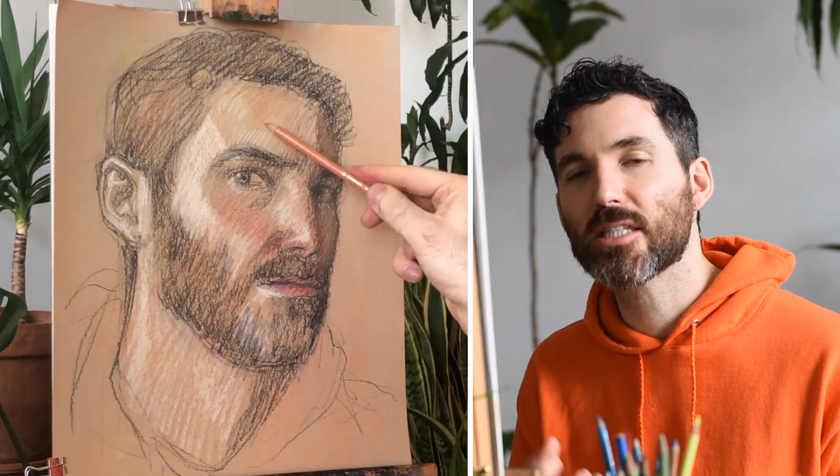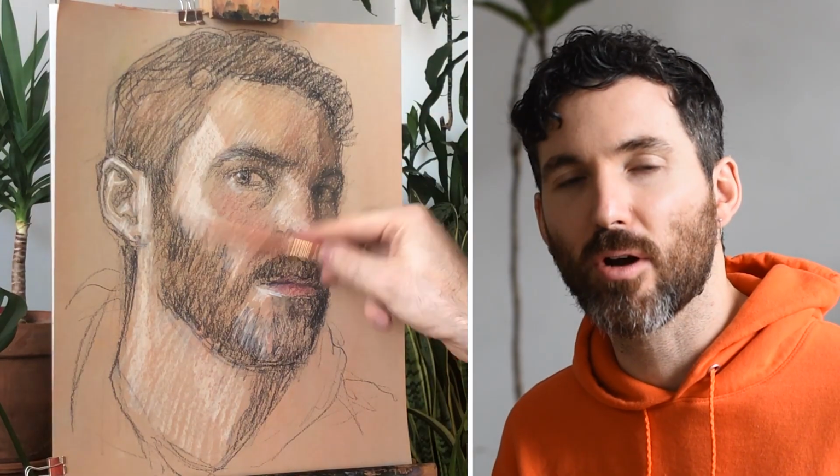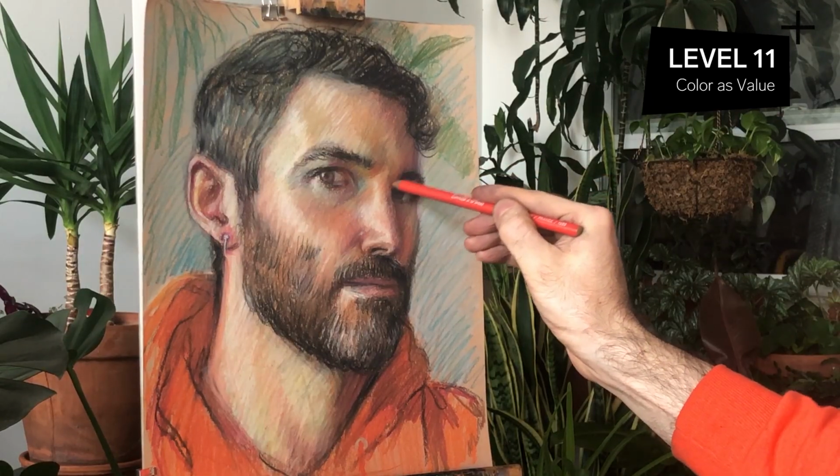I'm not digging in too much with the pastel because I don't at this point want to make it too dense of a material so that I can't draw on top of it. I'm just kind of giving myself a color. Level 11, color as value. We have our average skin tone.